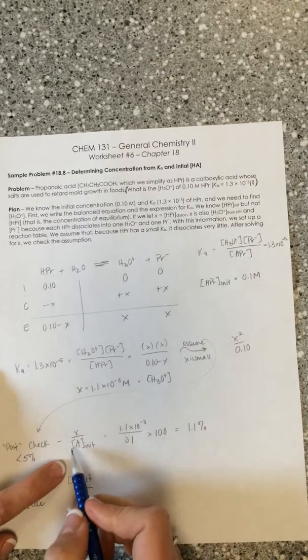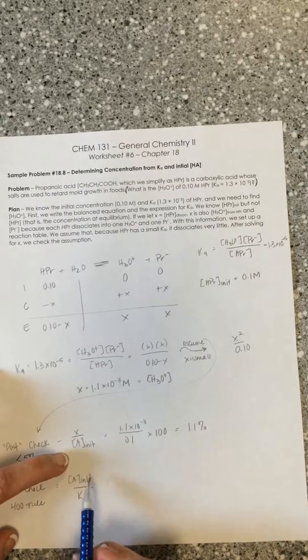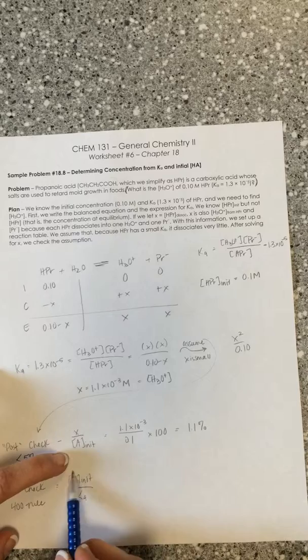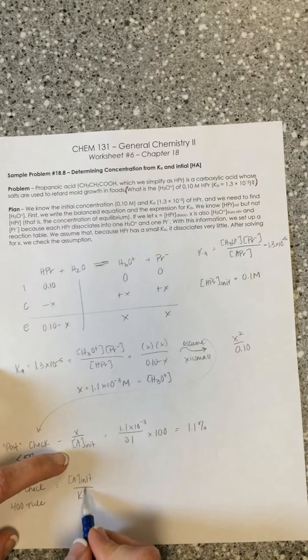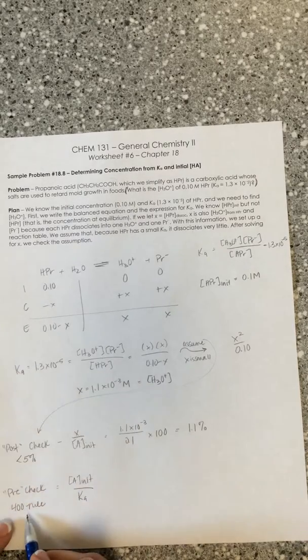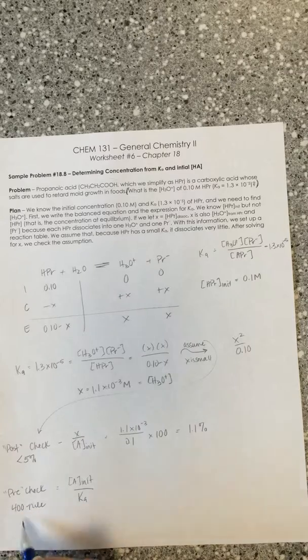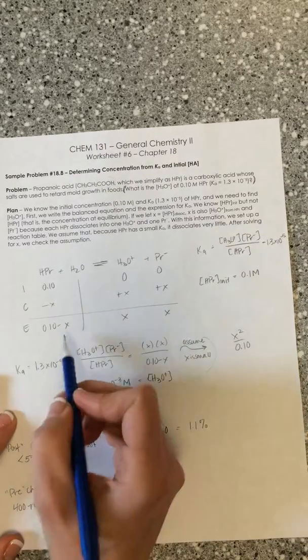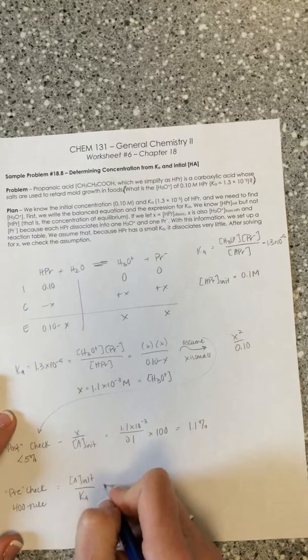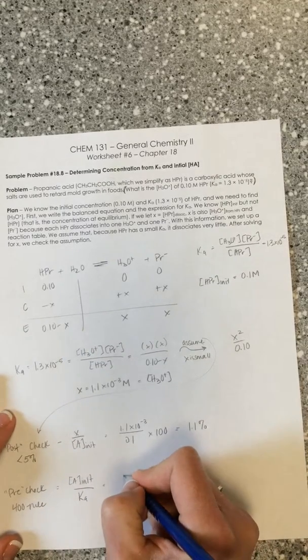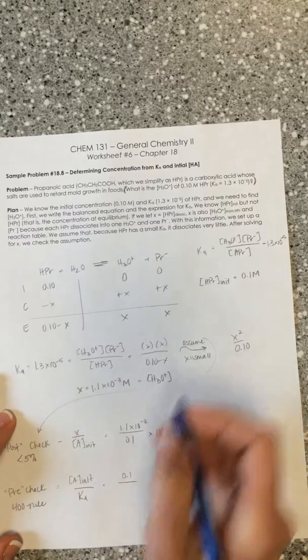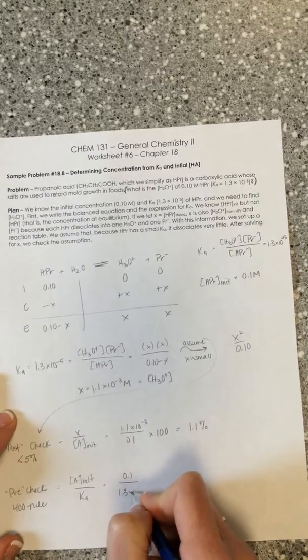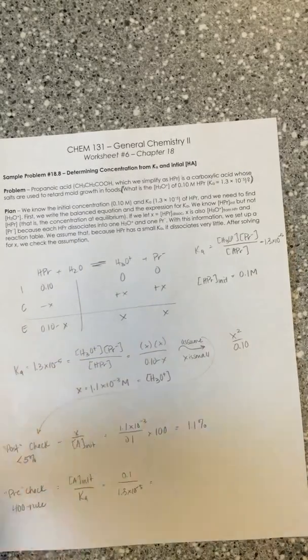What this means is that as long as we have a large amount of acid and a very small equilibrium constant, we'll be fine making our assumption that the amount we're taking off is small. Specifically for this problem, we have 0.1 as our starting concentration and the Ka is 1.3 times 10 to the minus fifth.